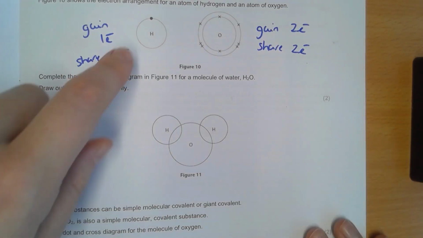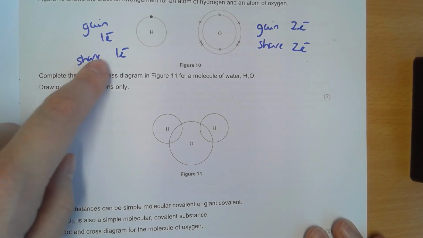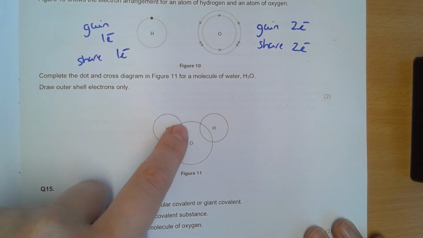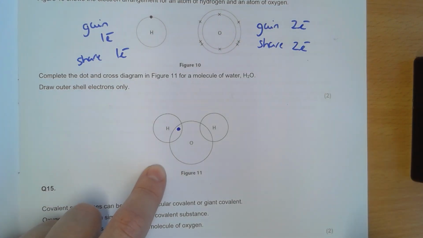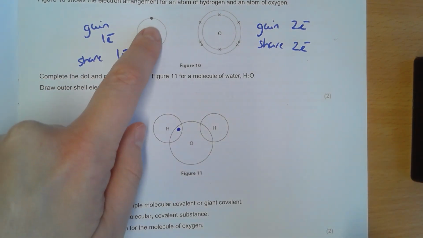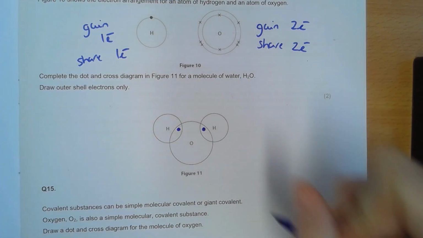Okay, so when I come down here, I know hydrogen's only got 1 electron, and I know it's going to share that 1 electron. Hydrogen's sharing space with oxygen is in here, so I draw hydrogen's electron in that sharing space, and there's no electrons left to draw on the outside. The other hydrogen is going to do exactly the same thing.